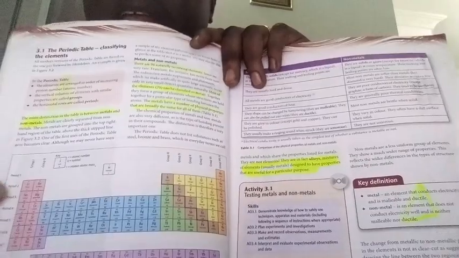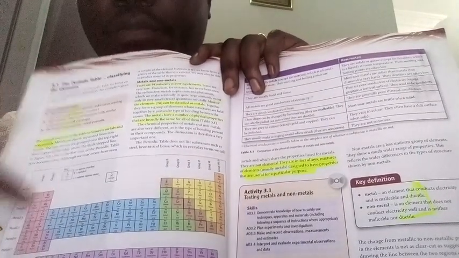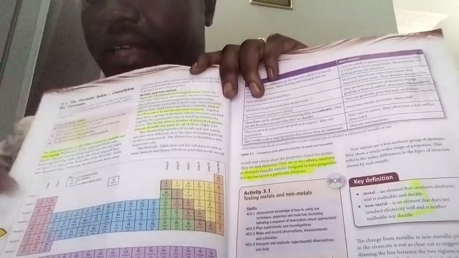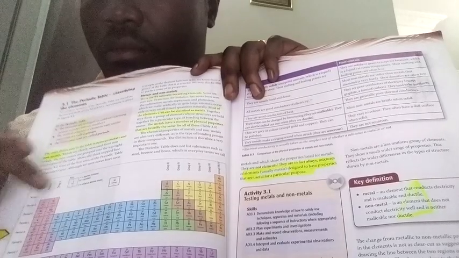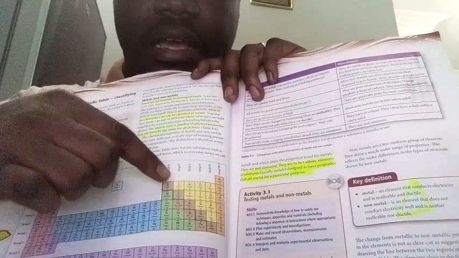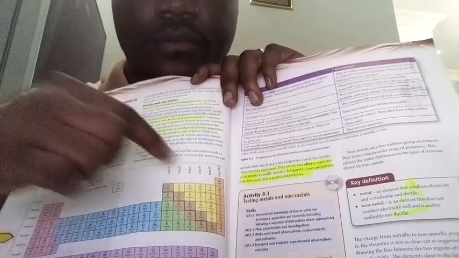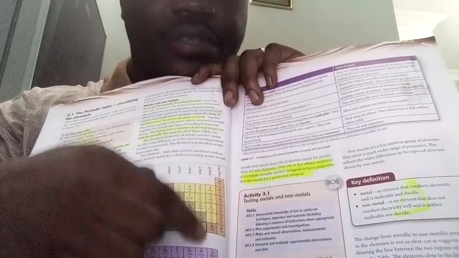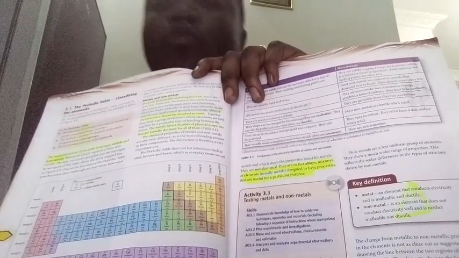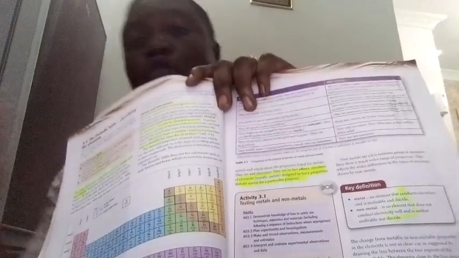So all the elements that are listed in that group have the same, or similar, properties. The groups are named: this is group 1, this is group 2. You skip all this region and you come here. This is group 3, group 4, group 5, group 6, group 7, and group 8. So you have 8 main groups, group 1 to group 8. I'll get back to that to explain what it is for.